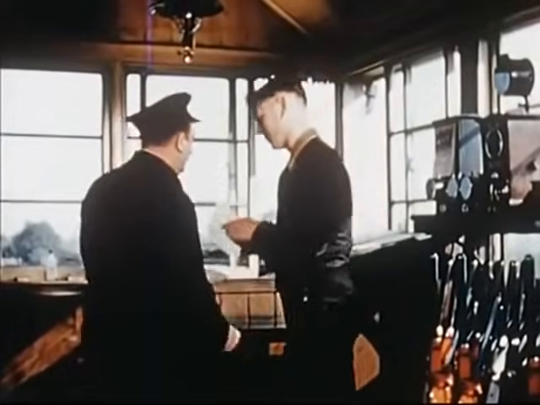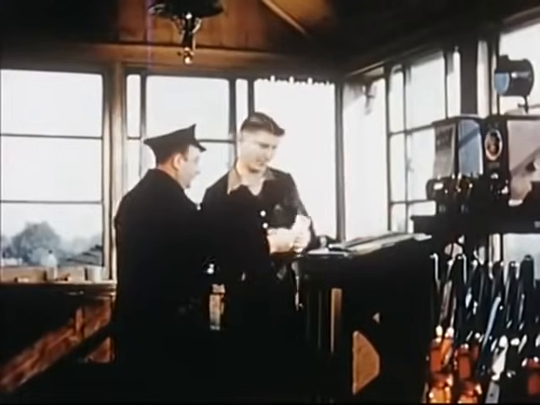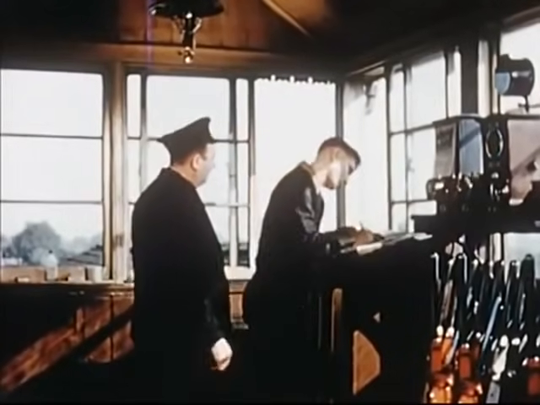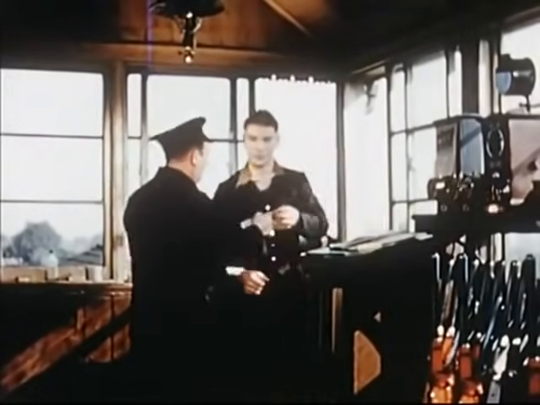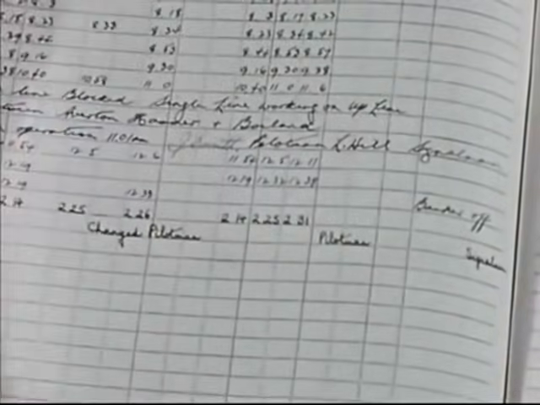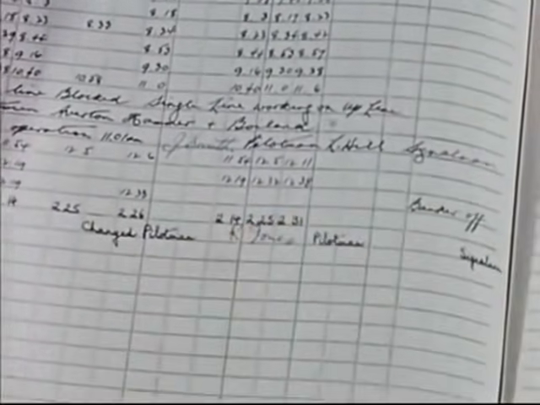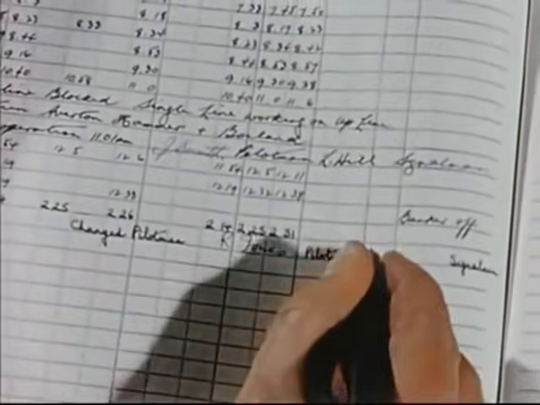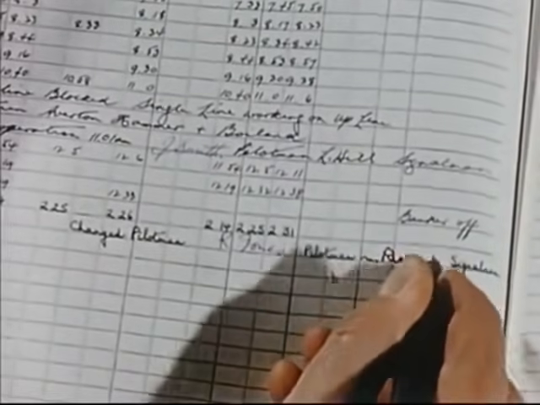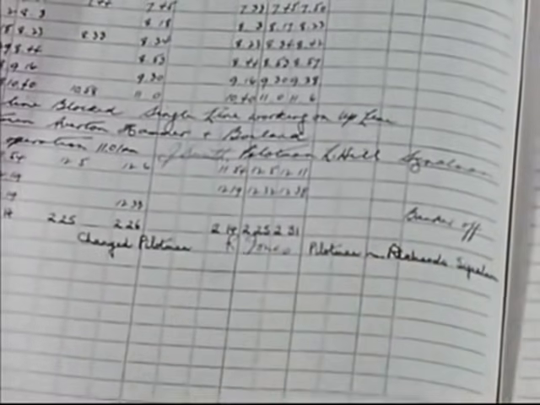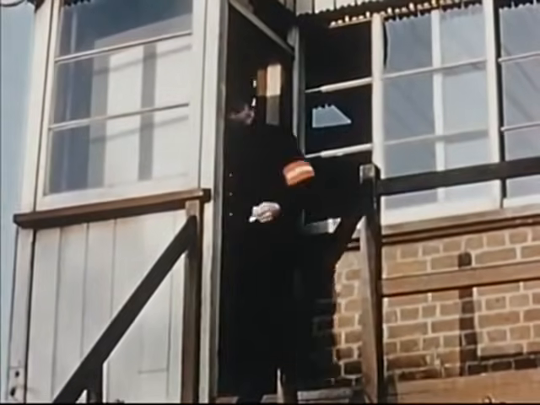At Boyland signal box, Signalman B's old form is exchanged for the new one. The pilotman's form is signed, and then pilotman and signalman sign the train register. All the new pilotman's forms have now been distributed, and the old ones collected.